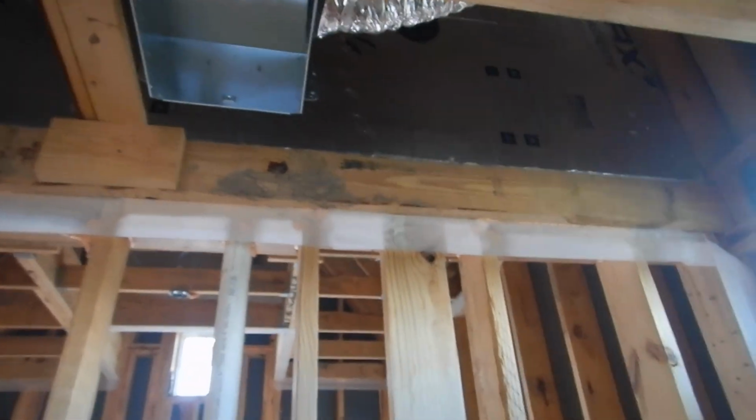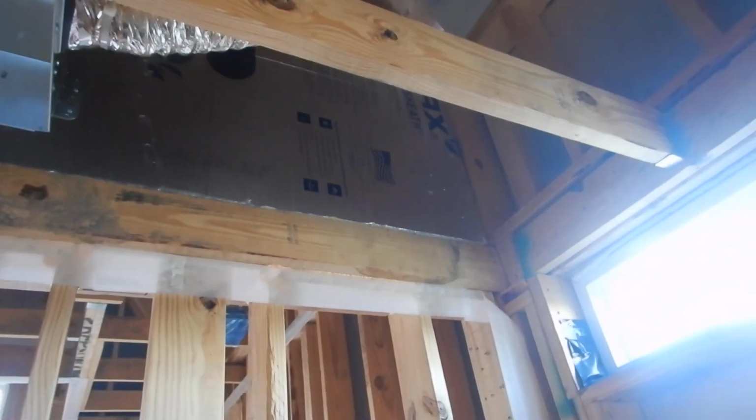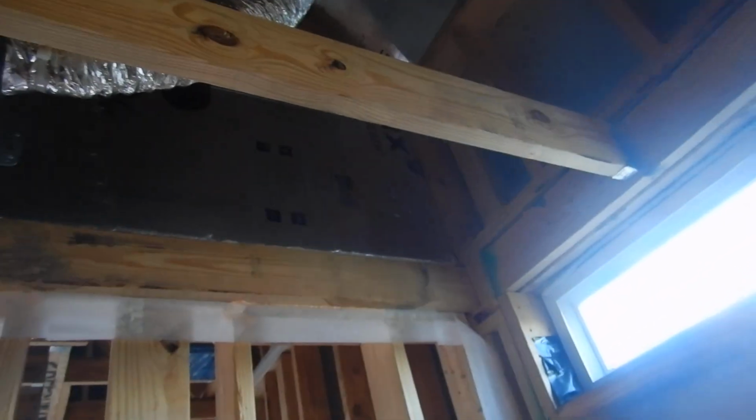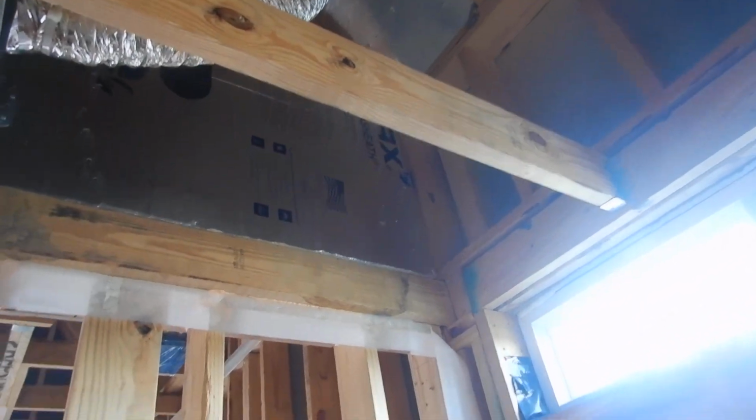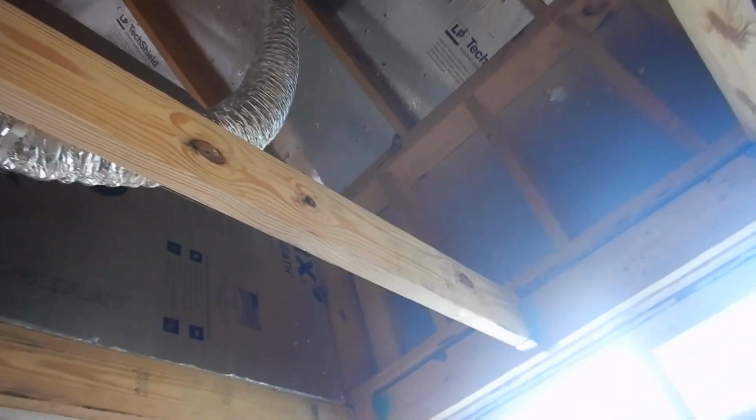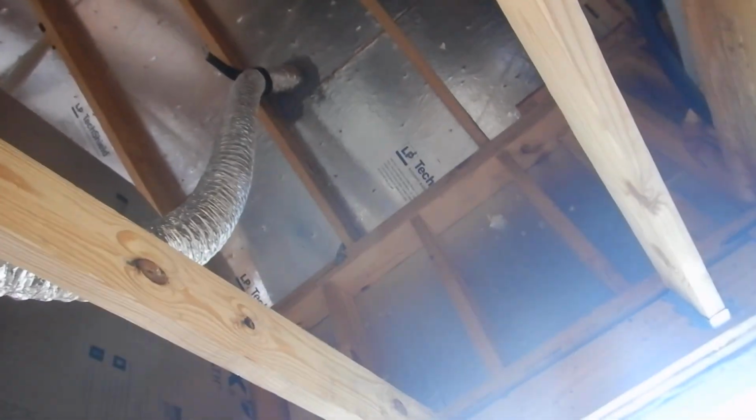Okay, this vent piping in the attic space, because this is going to be a ventilated attic, is supposed to have insulation on it. It has a little mild insulation on it, but it's supposed to be better insulated than that.